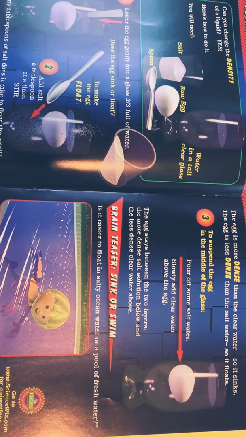Brain teaser. Sink or swim? Is it easier to float in salty ocean water or a pool of fresh water? What is density anyway? It is easier to float in salt water because salt water has a greater density than fresh water.